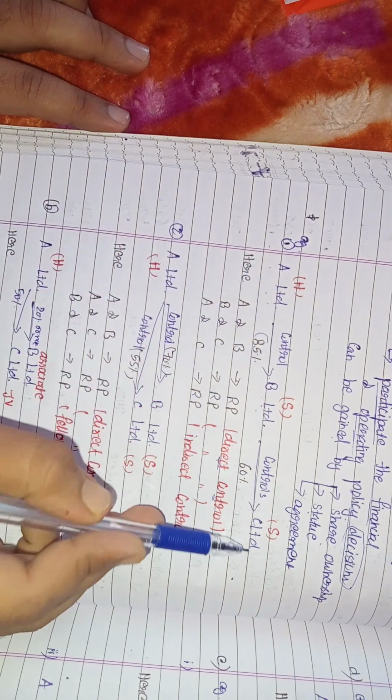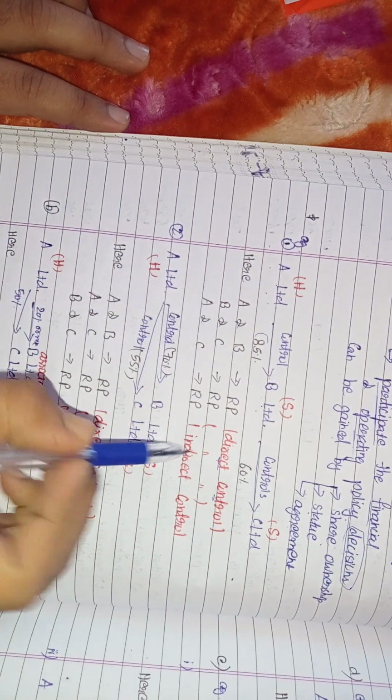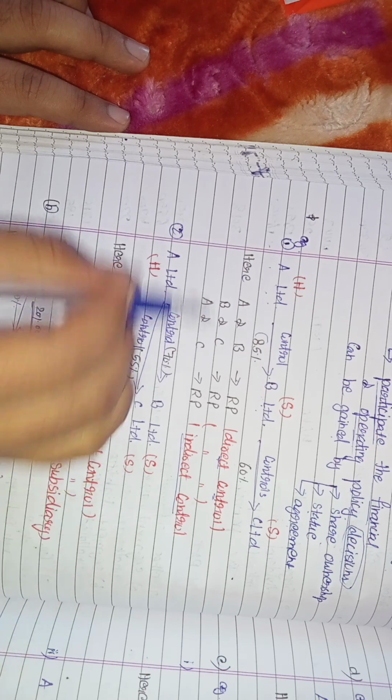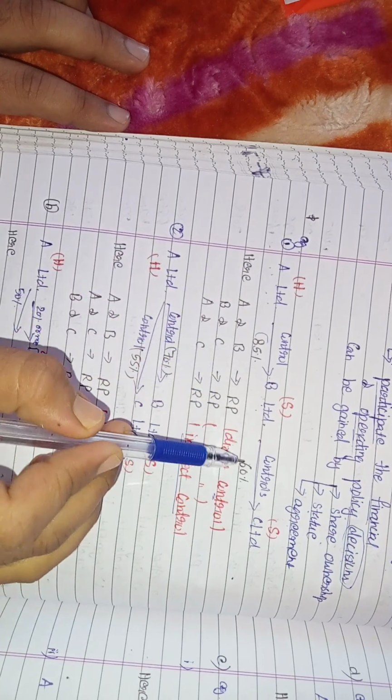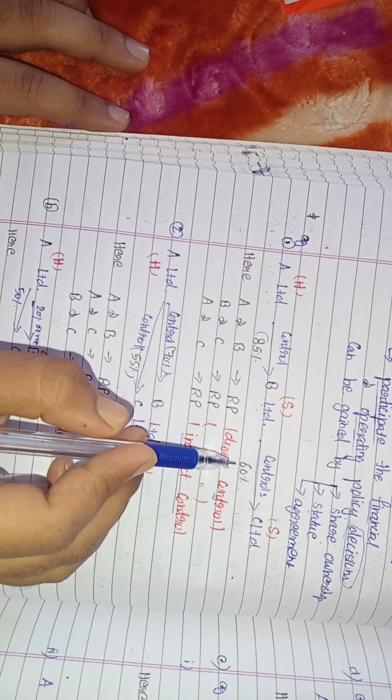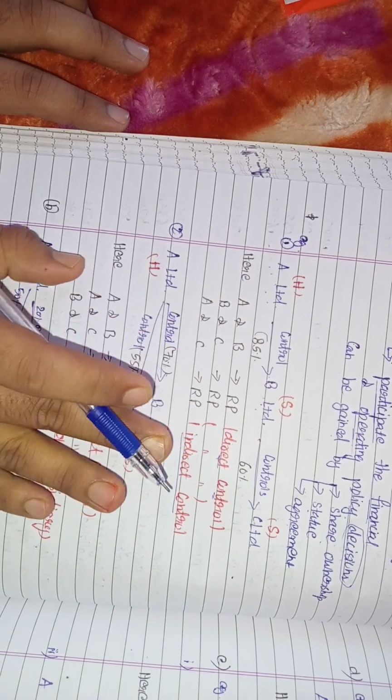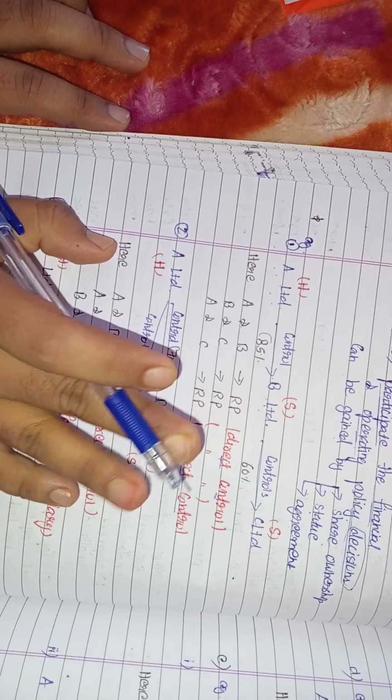Therefore, A and C are also related parties because of indirect control: A Limited with its subsidiary B Limited has more than half of the voting power. So this is also a related party.